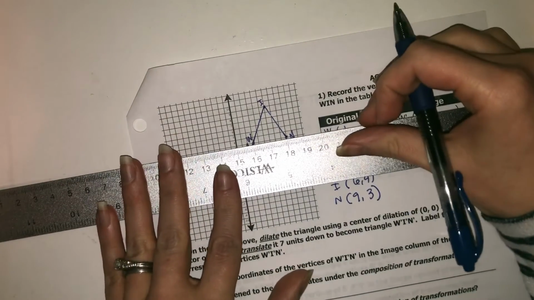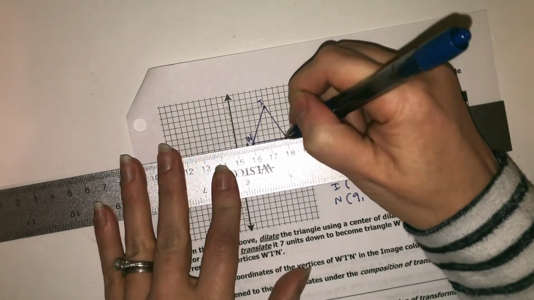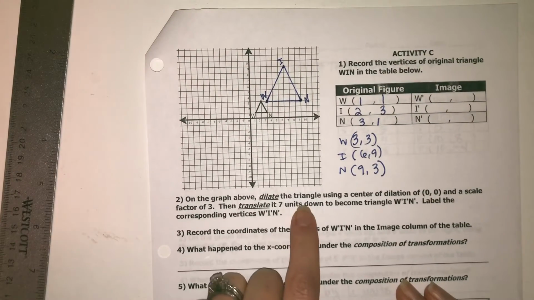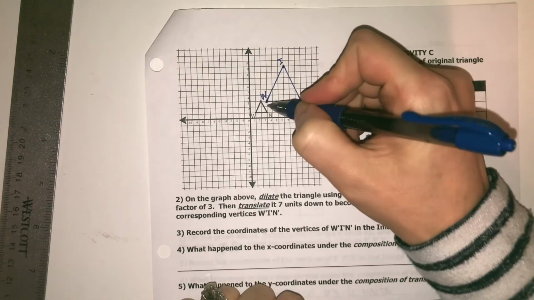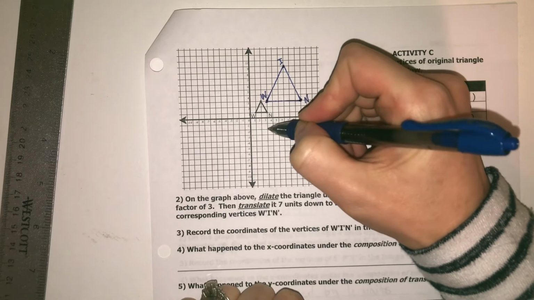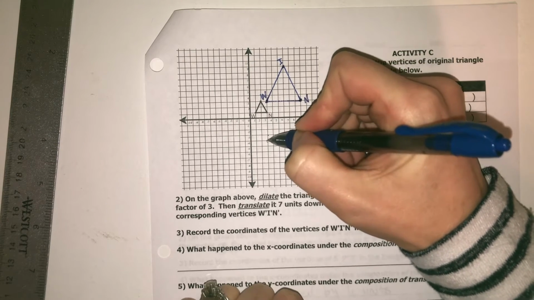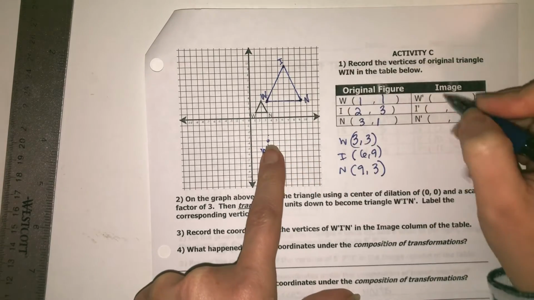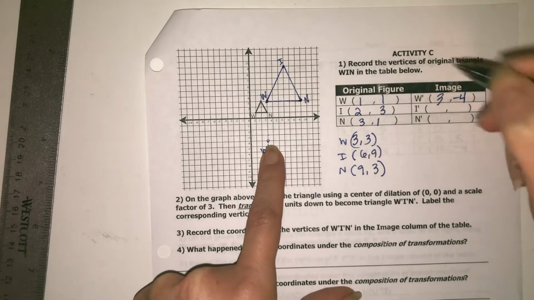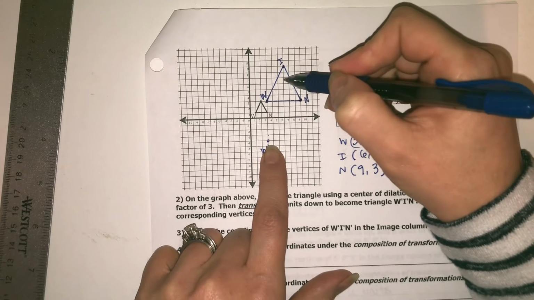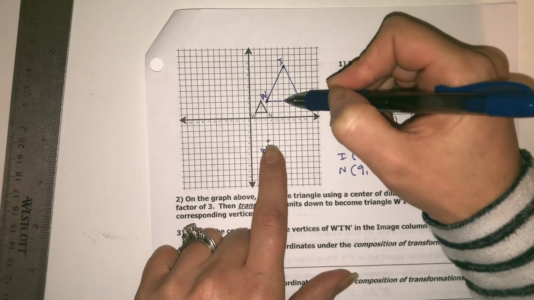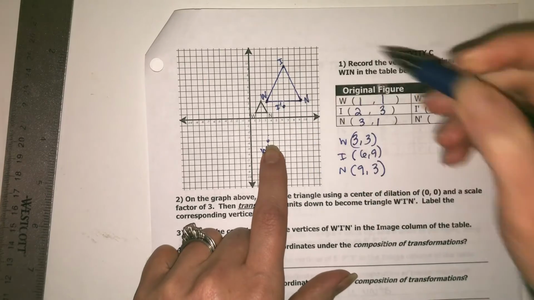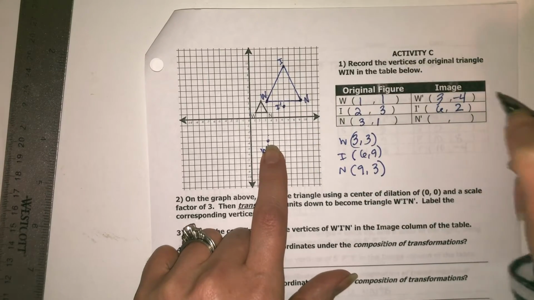But I have one more transformation to do, which is a translation 7 units down. So I'm going to count 1, 2, 3, 4, 5, 6, 7. There's W prime. 3, negative 4 are its coordinates. Then I is 1, 2, 3, 4, 5, 6, 7. There's my I prime. 6, 2 are its coordinates.